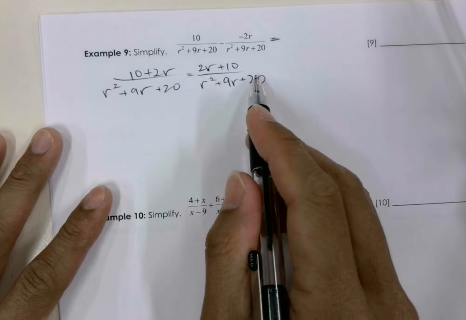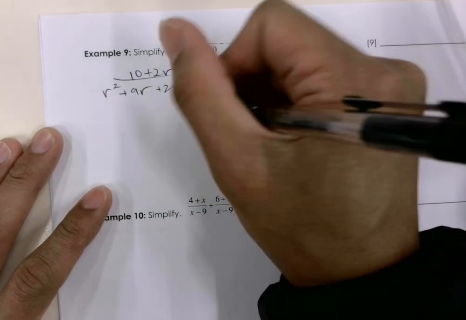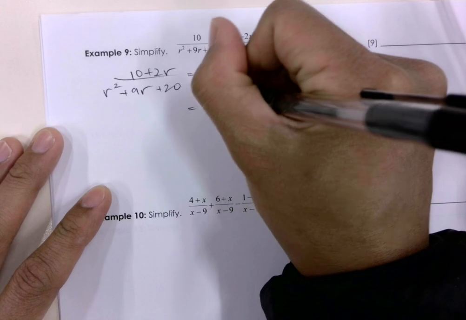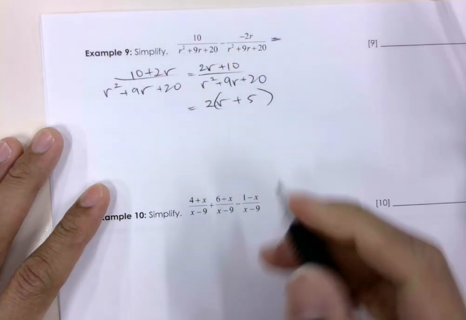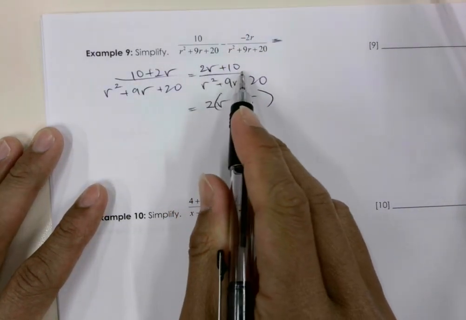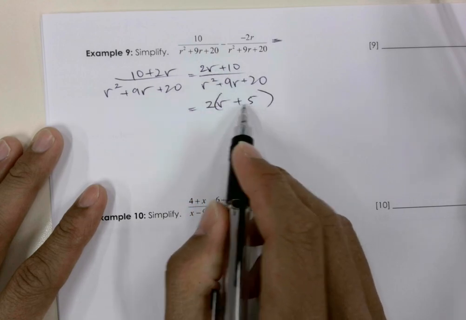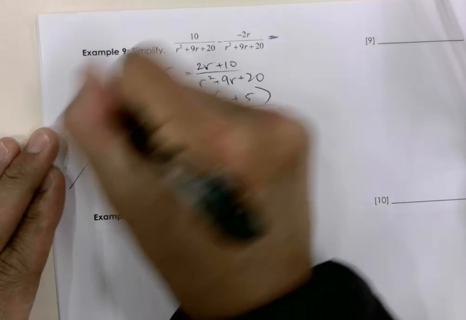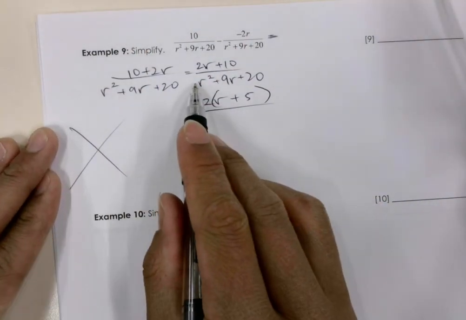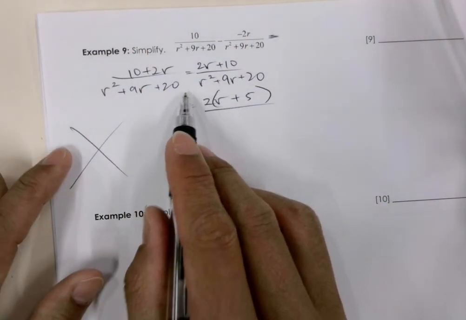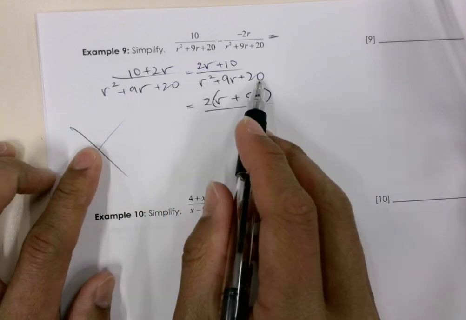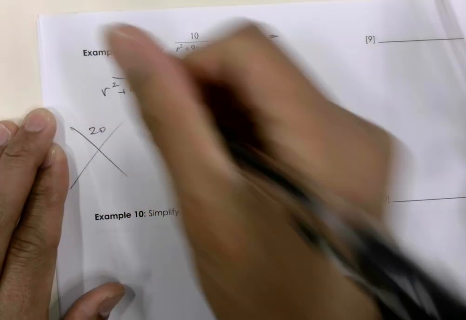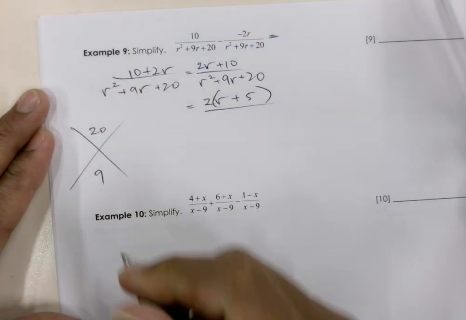So we can factor out a 2 in the numerator. So it's going to be 2 times r plus 5. Right? We factor out a 2 from the first term and the second term, leaving r and 5. And then the denominator we need to factor with the x, right? Notice there's a 1 in front of the r squared, so we don't have to put our fractions here. A times c is 20, and then b is 9 down here.